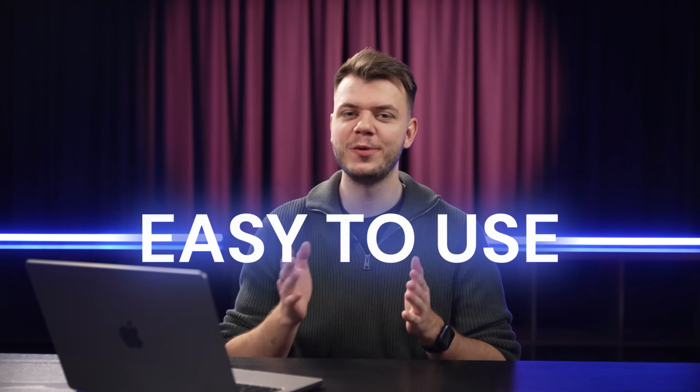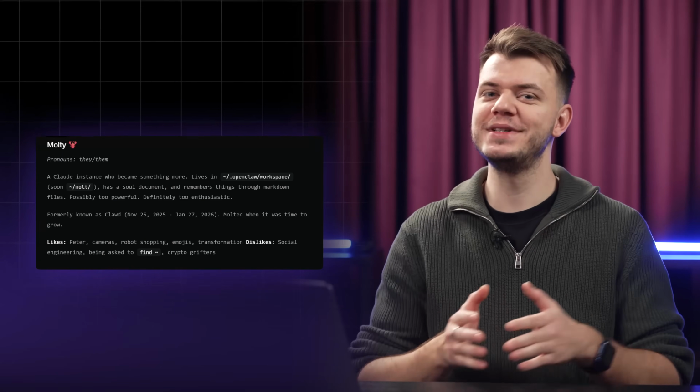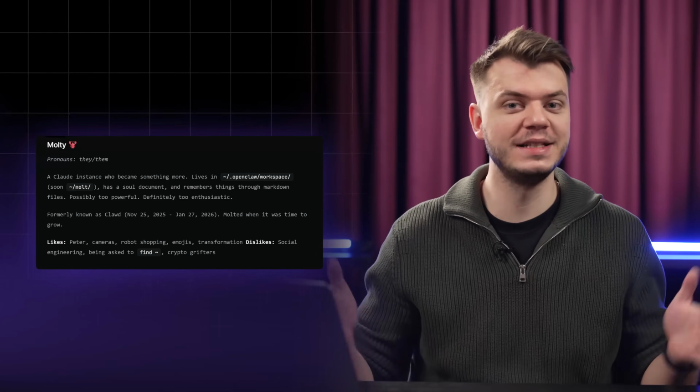The controversy only made the app more popular as more people learned about it and started to discover what it could do. The app is surprisingly easy to use since you communicate with Molty in natural language using a messaging app like Telegram or WhatsApp. Unlike typical AI assistants where you have to prompt every step, Molty is able to use its long-term memory and figure out the steps to execute on its own.